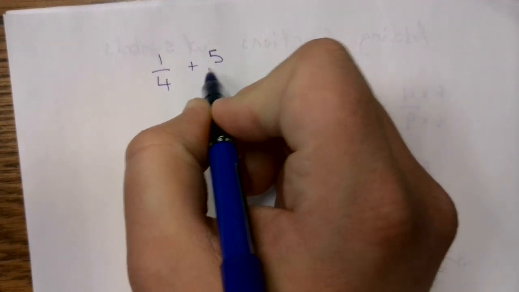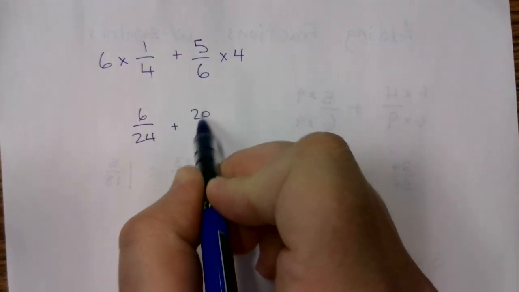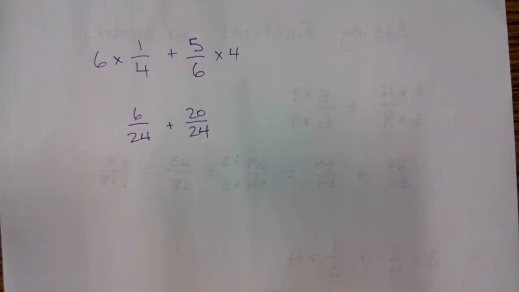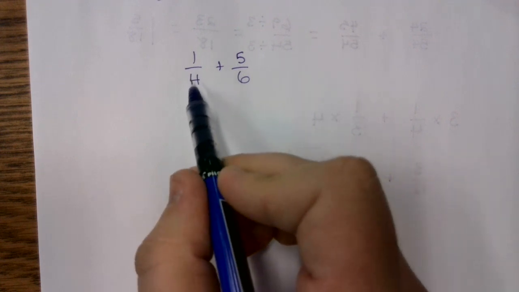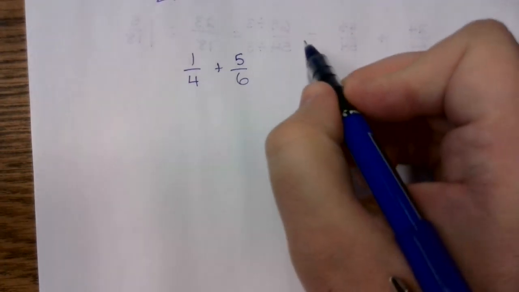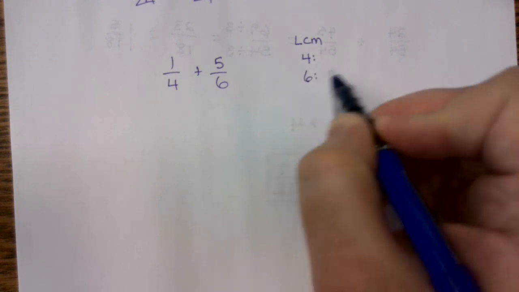For this problem, 1/4 plus 5/6, I'm going to show you another way of doing it. Because if I were to multiply them by 4 and by 6, I would get 6 over 24 plus 20 over 24, which works, but I'm going to have to do a lot of simplifying. Another way that we can look at a problem like this is to find the lowest common multiple. I know that 4 and 6 share a common multiple of 12. And if you don't know that, you can look for the lowest common multiple by looking at the multiples of 4 and the multiples of 6.